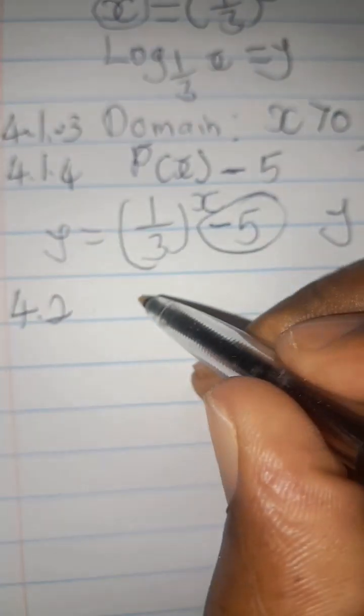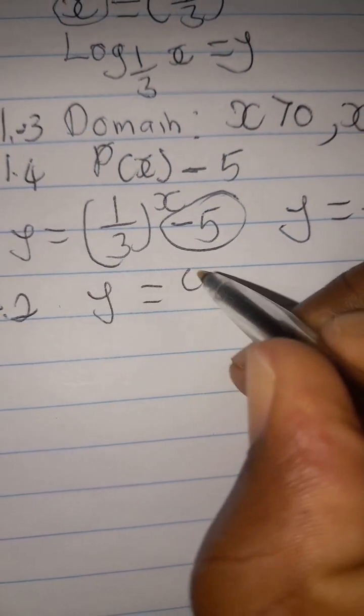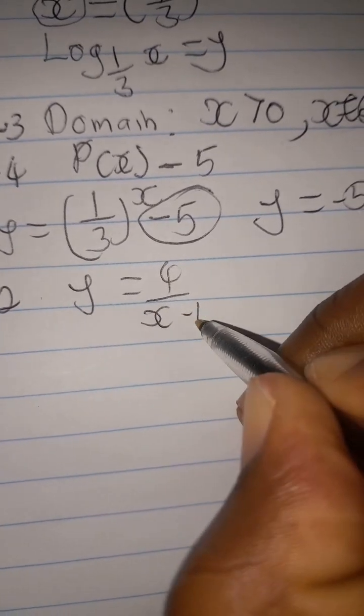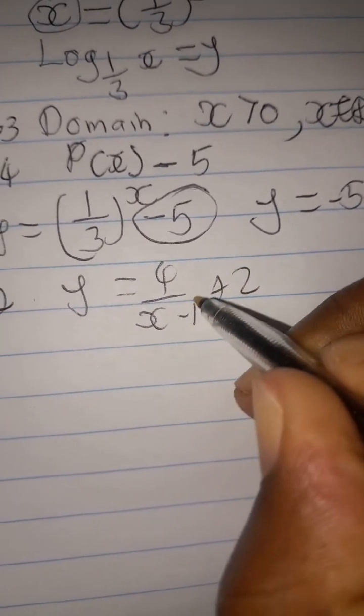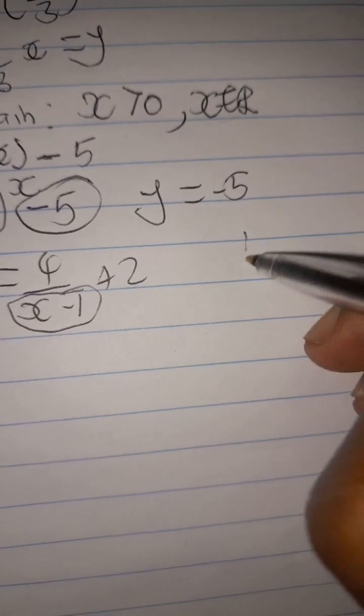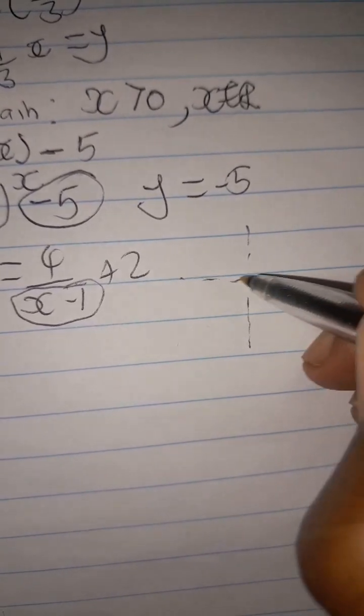First things first, let's write this. We are given y is equal to 4 all over x minus 1 plus 2. So this is a vertical asymptote. It's the one that goes like this, that cuts the x-axis. Then we also have the one that's a horizontal asymptote.